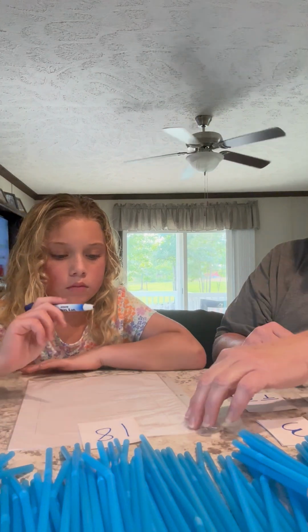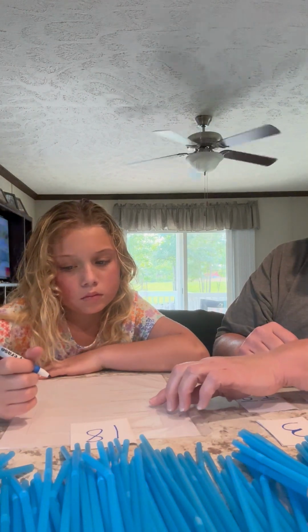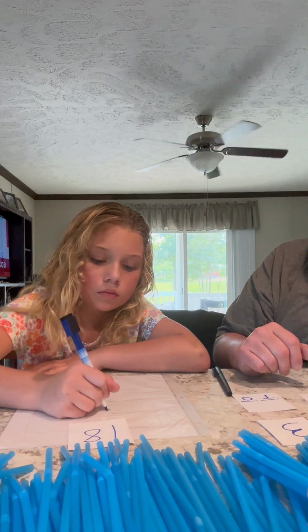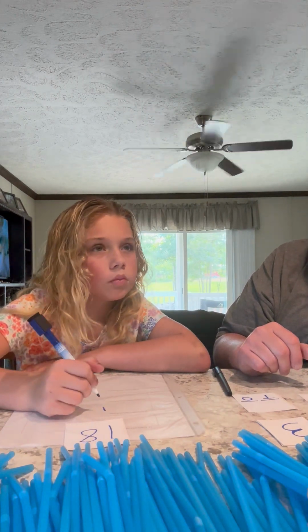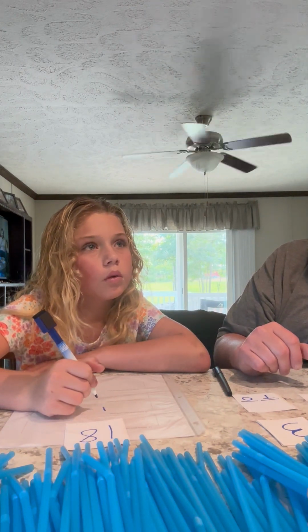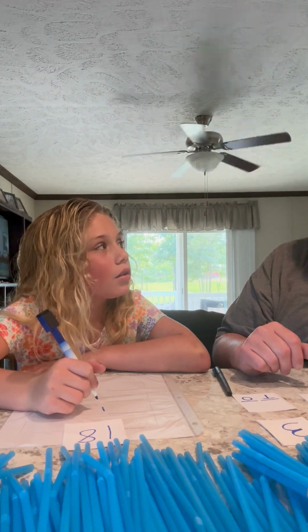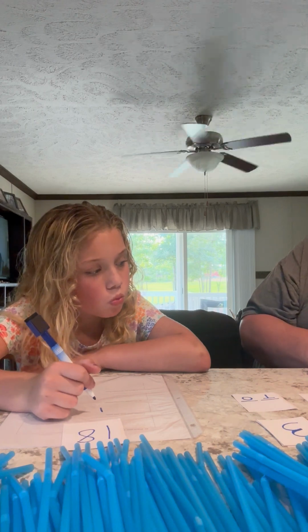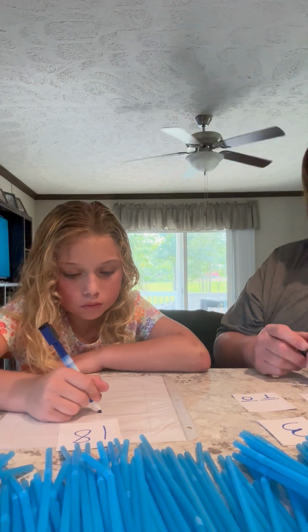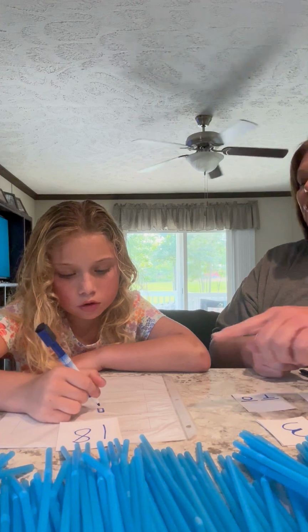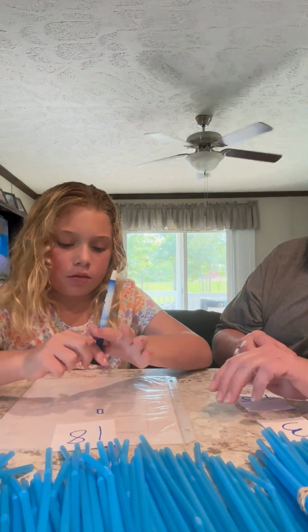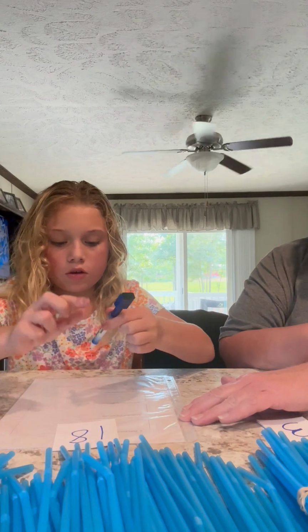Now we're going to draw how many 10s and how many 1s. What does that represent? 10. Okay, so you can draw it like a rectangle, like that. And that could be your 10. And then your lines could be your 1s, like this. Can this be my 10s?